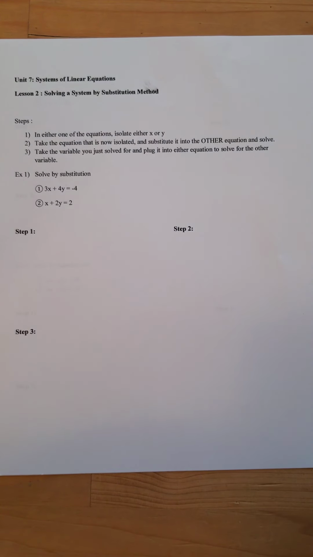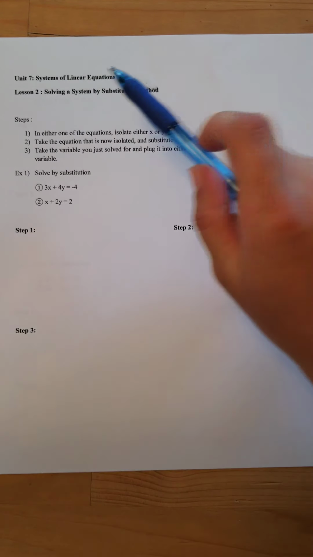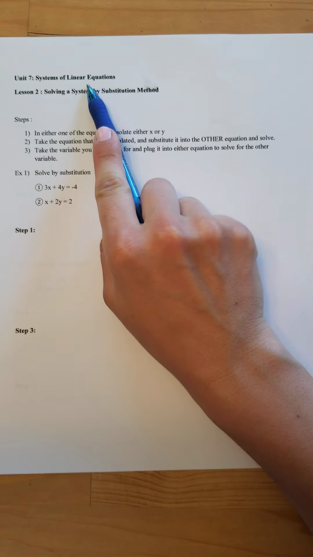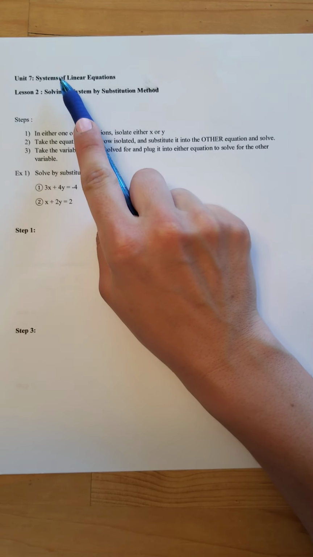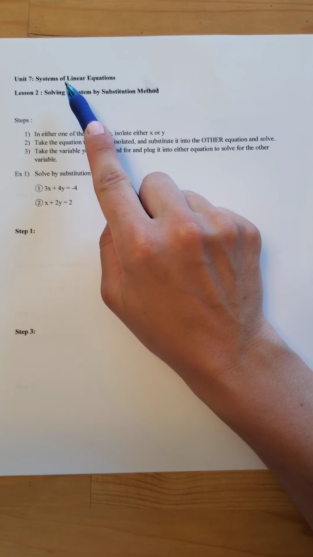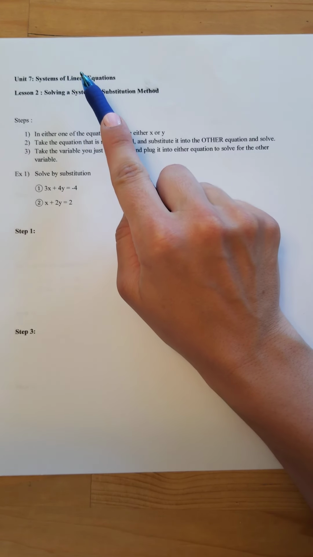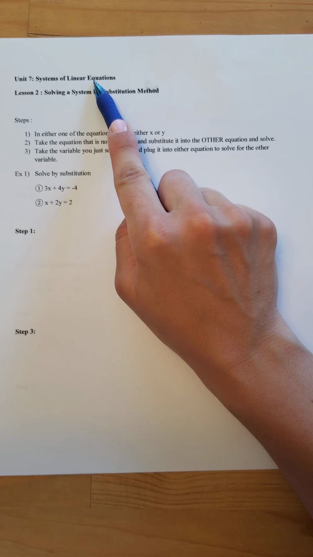Okay, hello. So this is the video for the second lesson of Unit 7. Just to refresh your memory, Unit 7 is all about systems of linear equations. What that means is a system is two equations. And if I ask you to solve the system, that means imagine if we were to draw out those two equations as lines on a graph, where would those two lines cross?